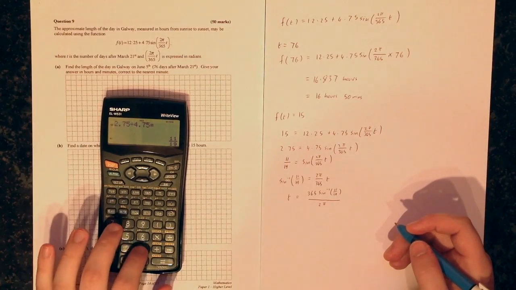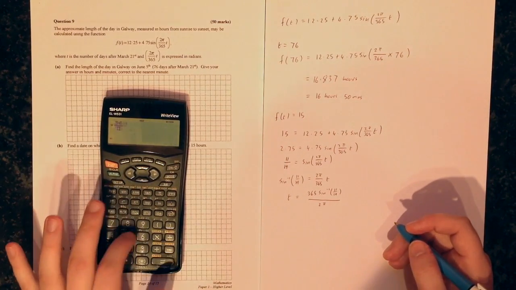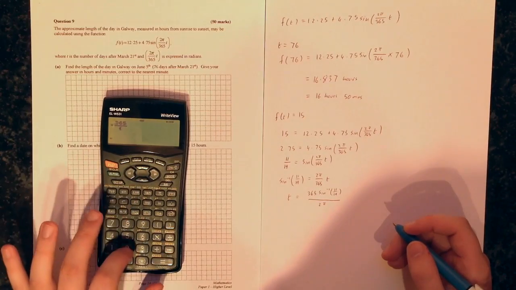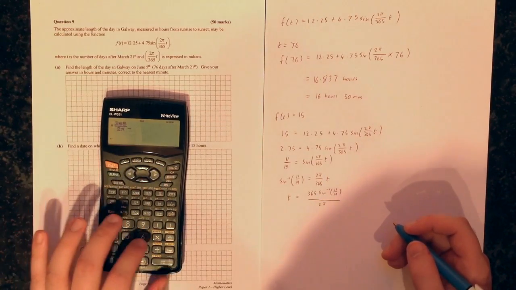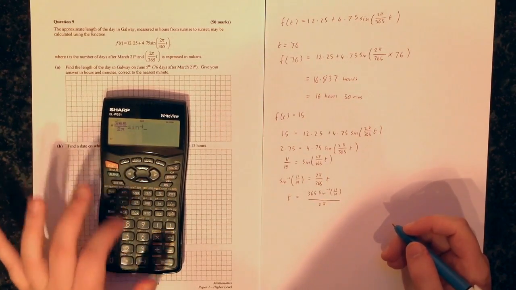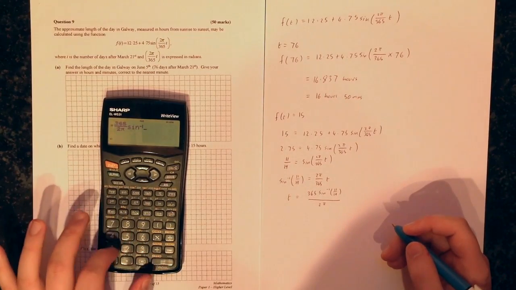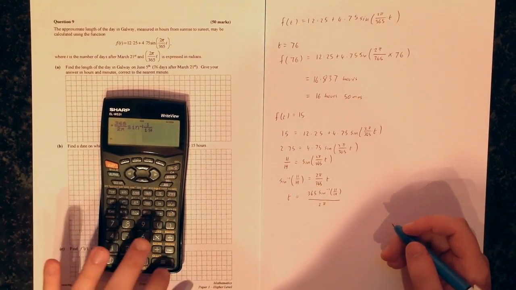So we want to type in 365 over 2 pi times sine inverse of 11 over 19.